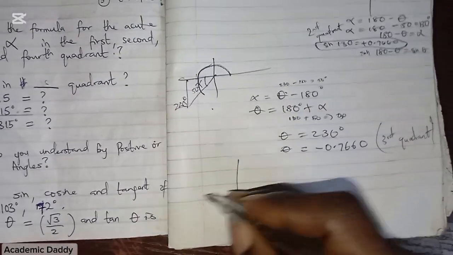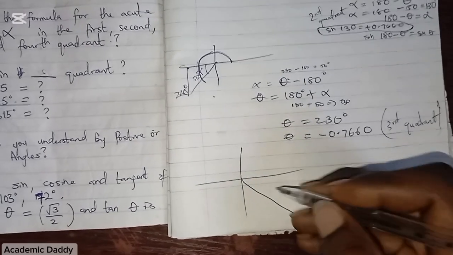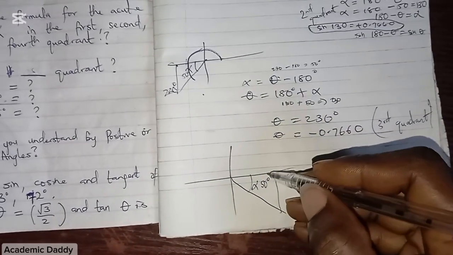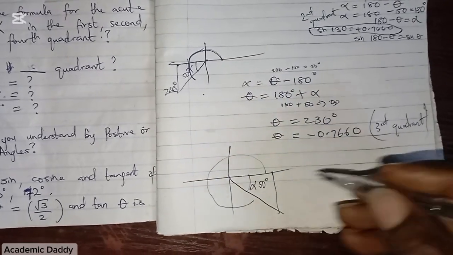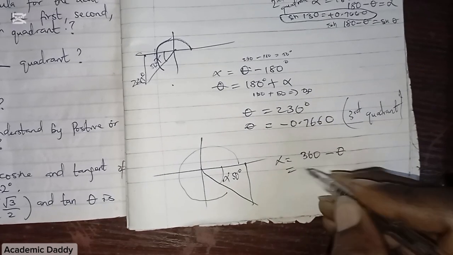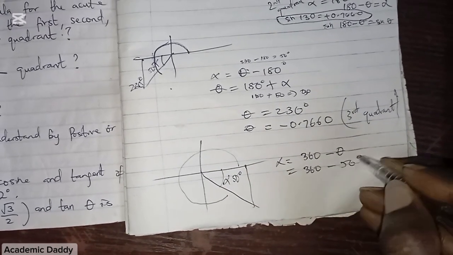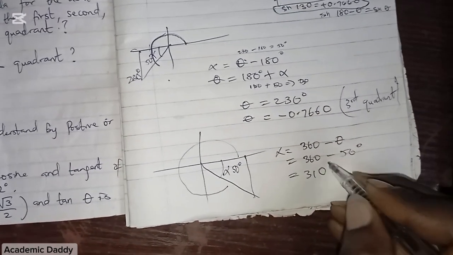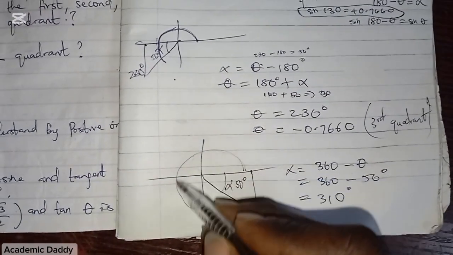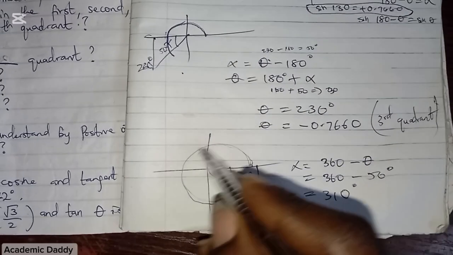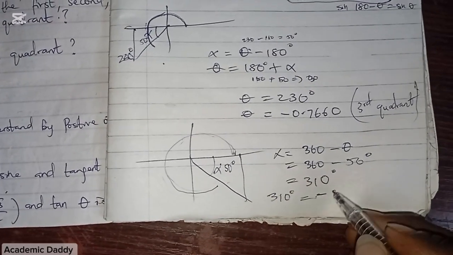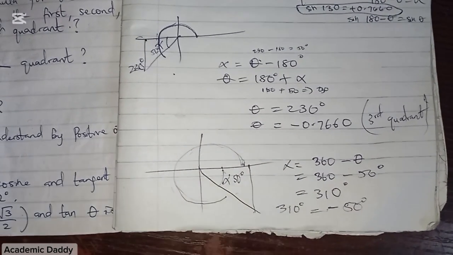Then in the fourth quadrant, remember that here is 50 degrees. So if here is 50 degrees, remember everything from here to here now, in the fourth quadrant, will be 360. Alpha is equal to 360 minus theta. So 360 minus 50 degrees is going to be 310 degrees. So everything from here to here is 310. So 310 degrees is equal to 50 degrees, because this angle here will be minus 50 degrees.